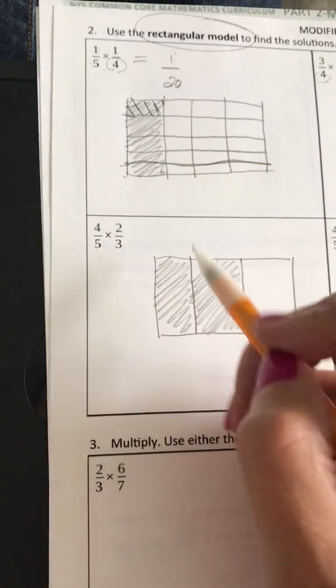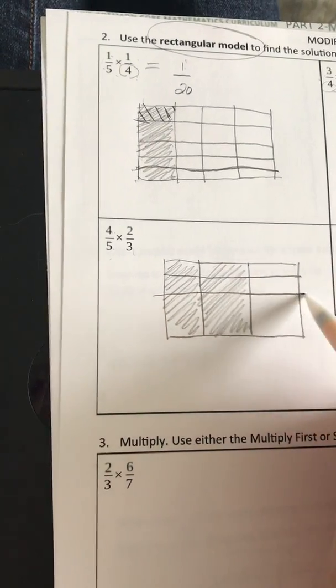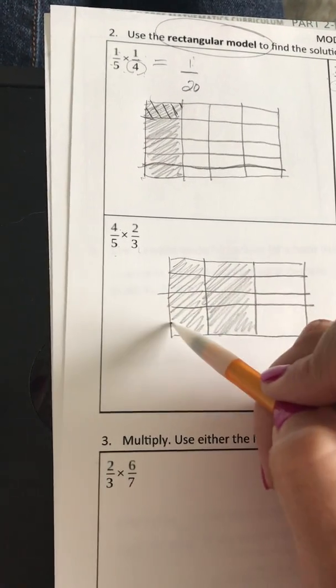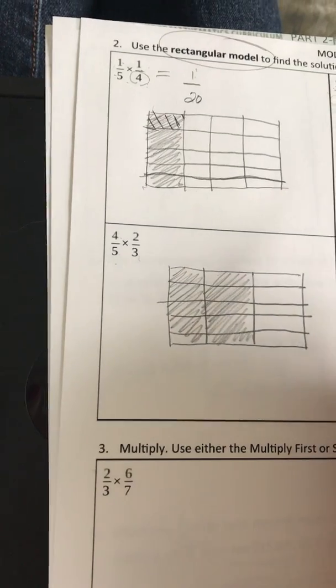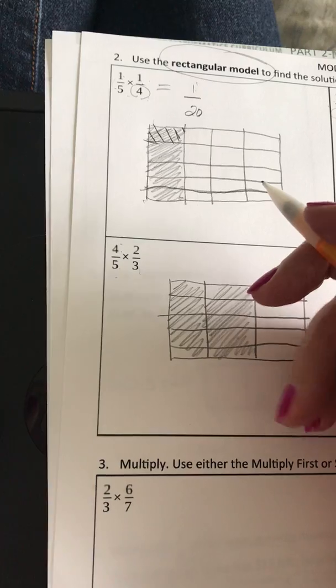I'm going to make 4 lines for 5 parts. 1, 2, 3, 4. Sorry, not straight lines. And I'm going to double shade 4 of them.